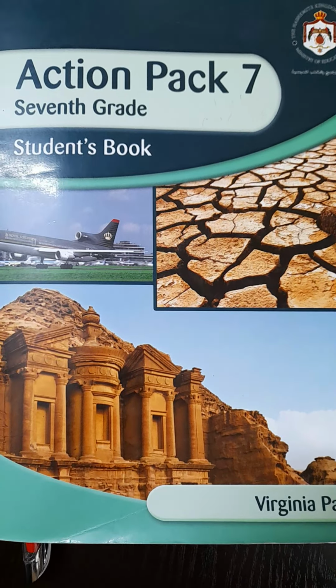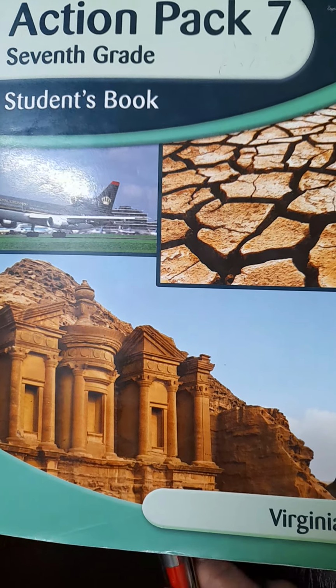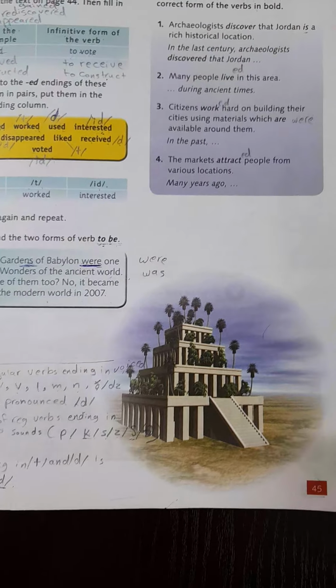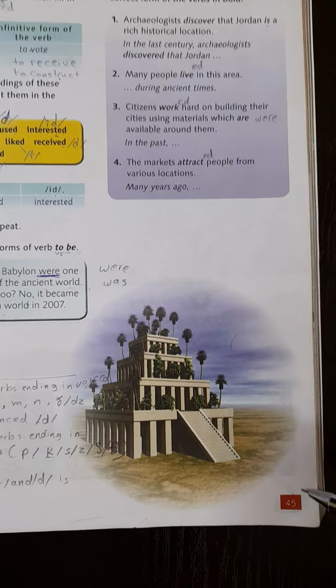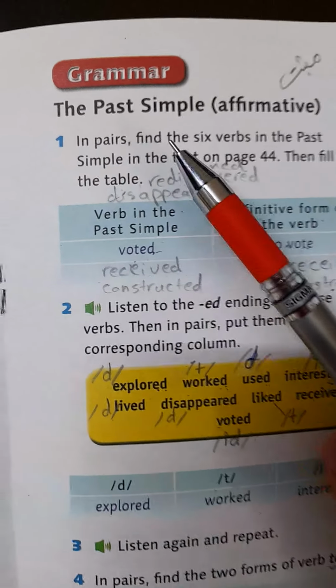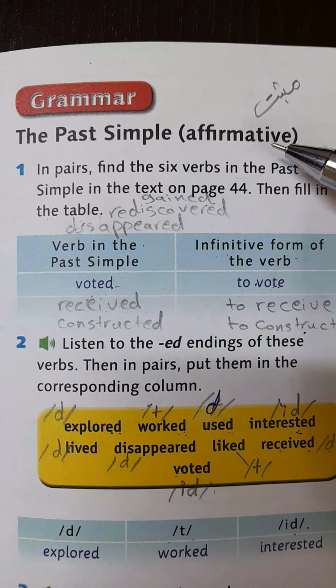Today we are going to take action back student's book. So please open your student book, page 45. Page 45. Here we have the grammar, the past simple affirmative.